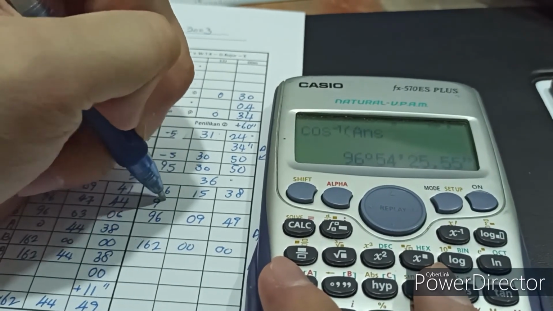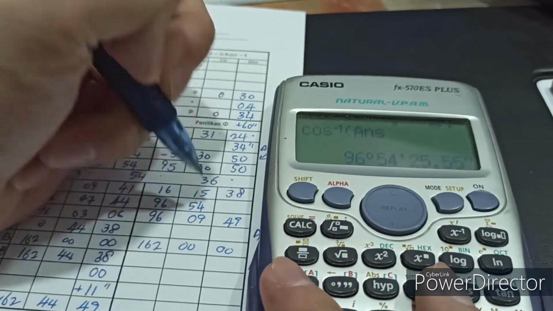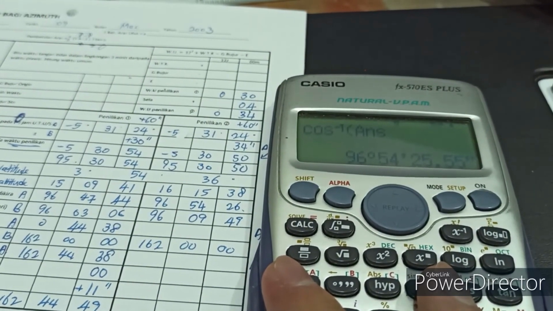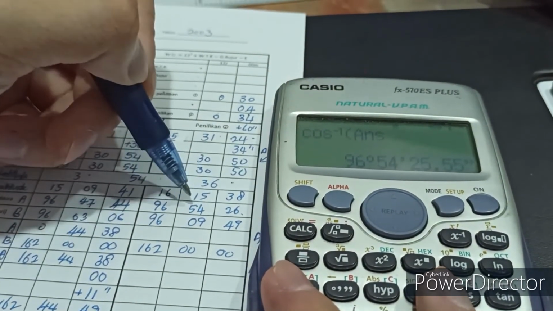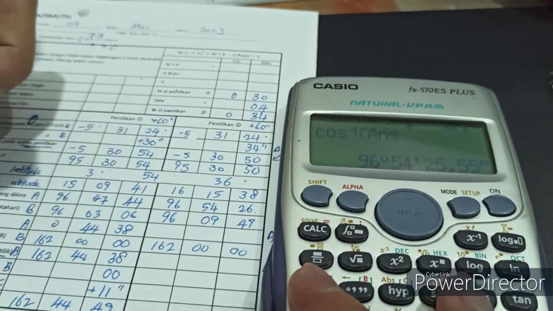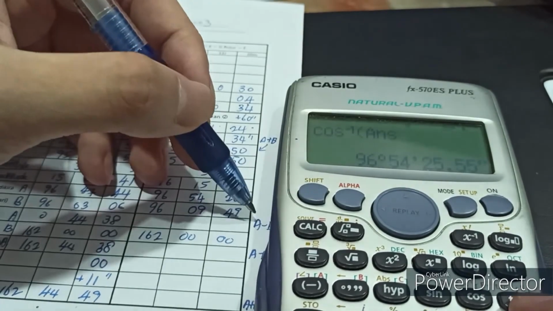Okay, this is the value of our azimuth sun for observation set 2. Then we continue for the selisih, which is A minus B.